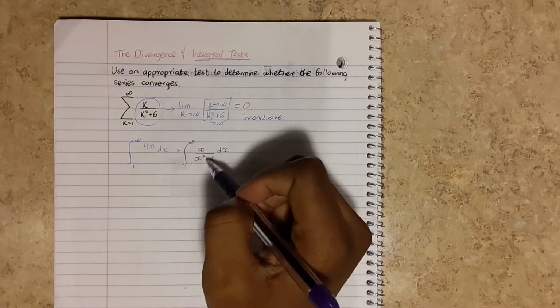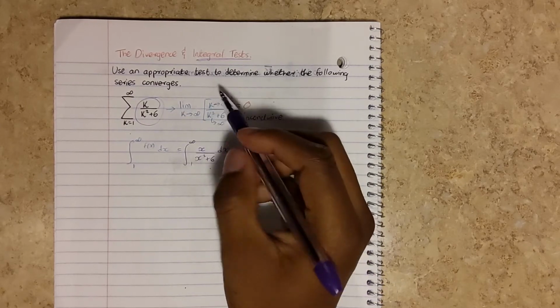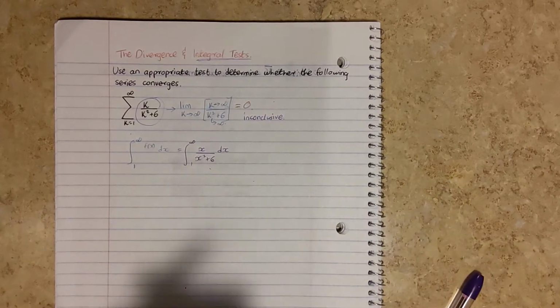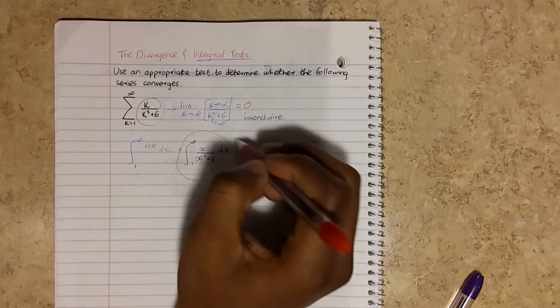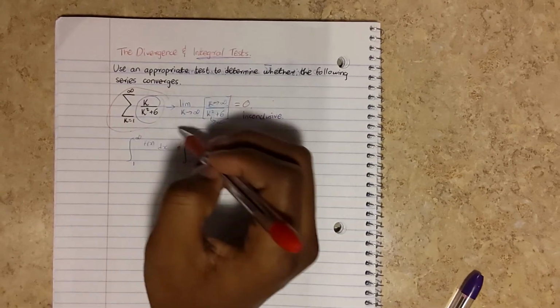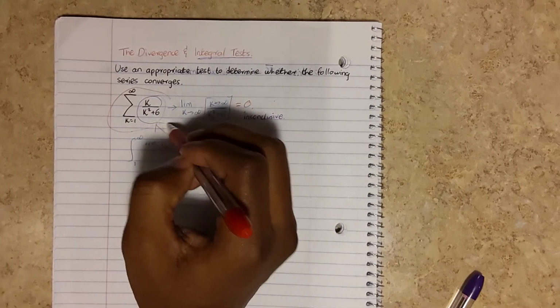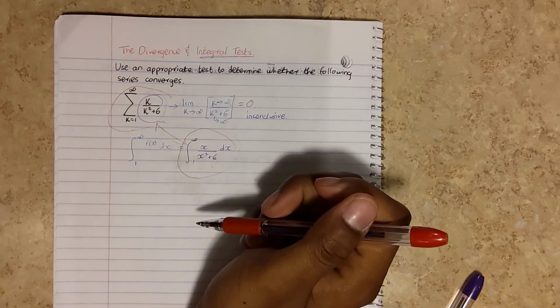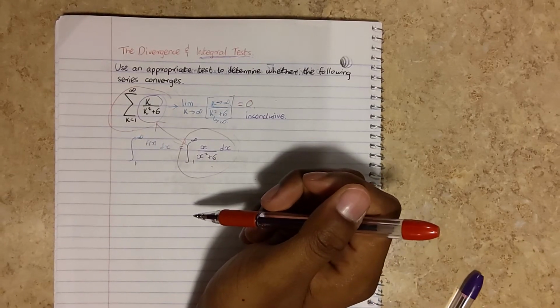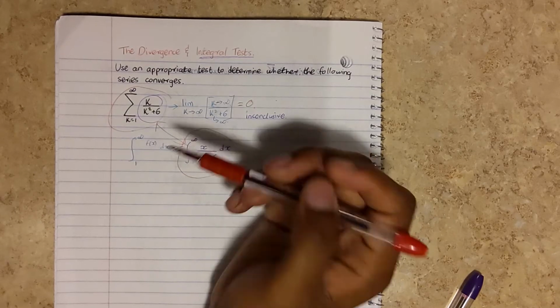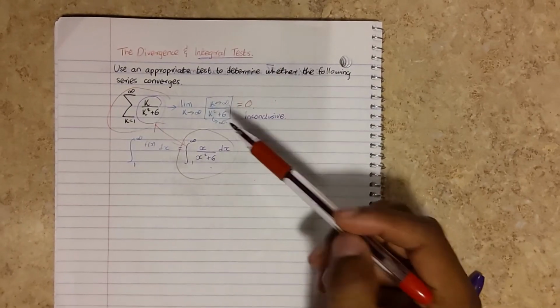I just changed the variables, but it's pretty much the same thing. So we gotta find the relationship between this and this. So these two, we can find out that one of them could converge and one of them could diverge.